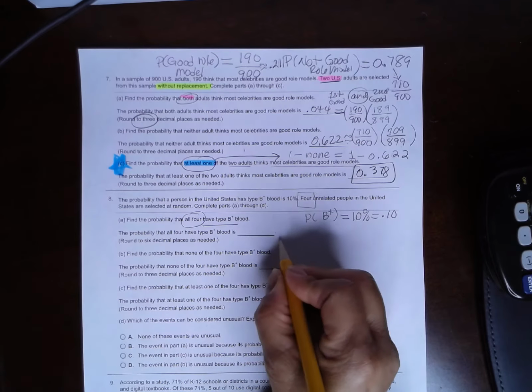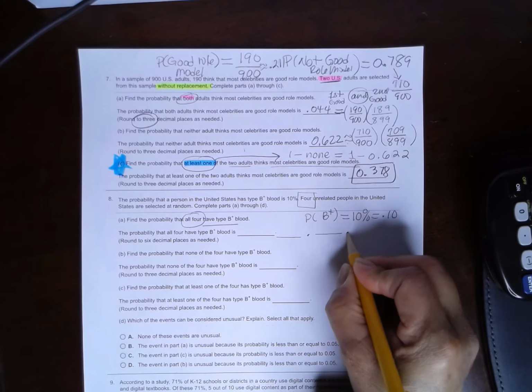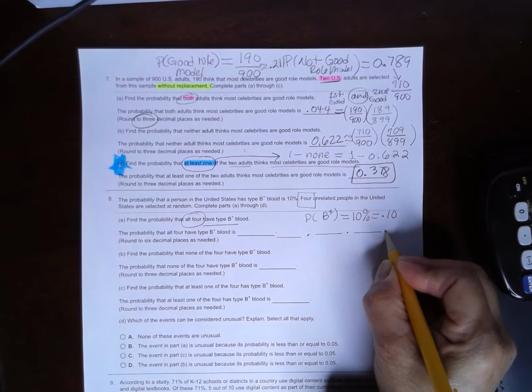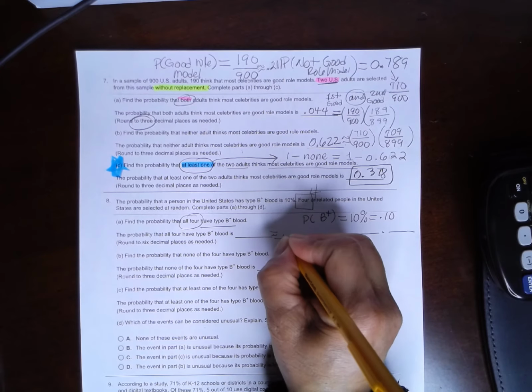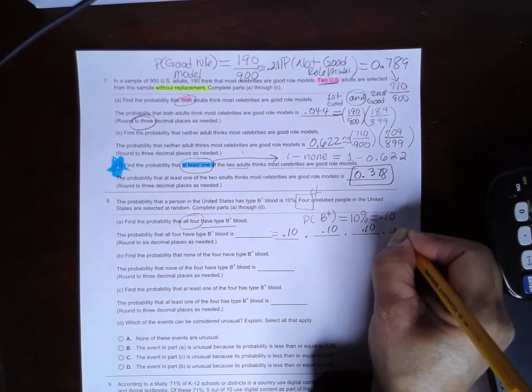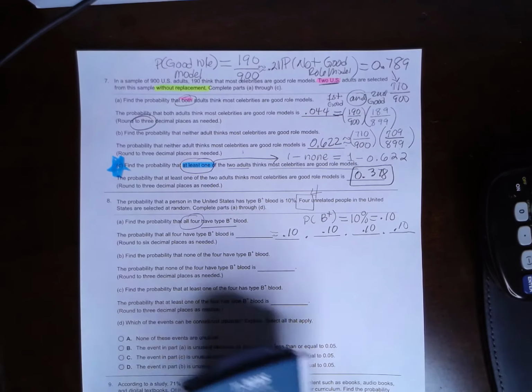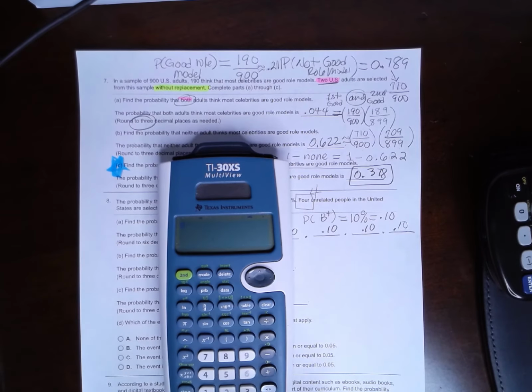So that means that the first one has B positive, and the second one has B positive, and the third has B positive, and the fourth, because they're choosing 4 unrelated people. So the probability of each one of them having B positive is 0.10, 0.10, 0.10. You multiply all that in your calculator, 0.10 times 0.10 times 0.10 times 0.10.